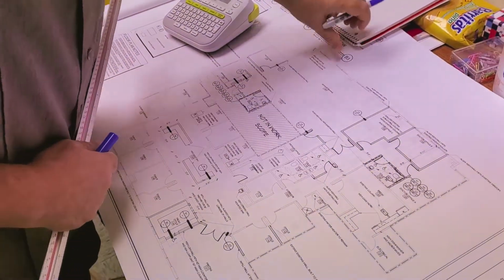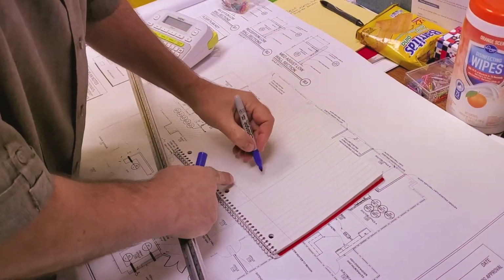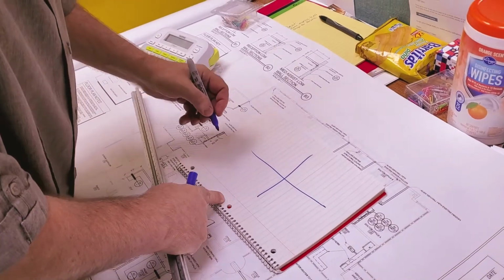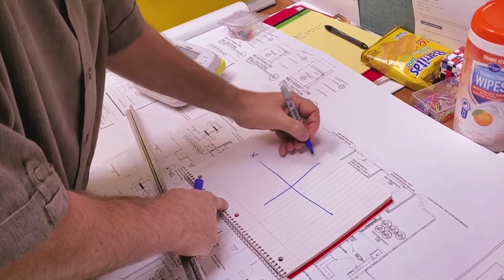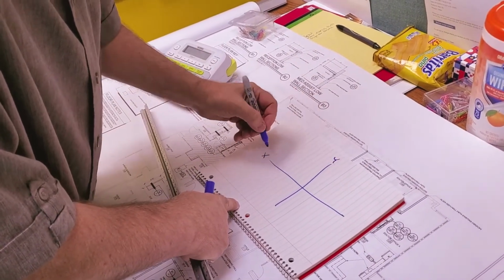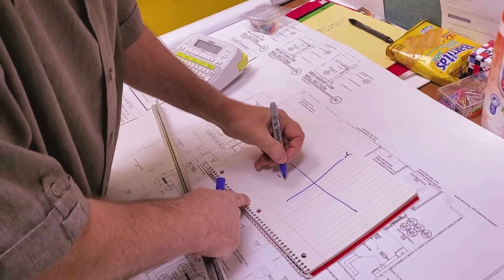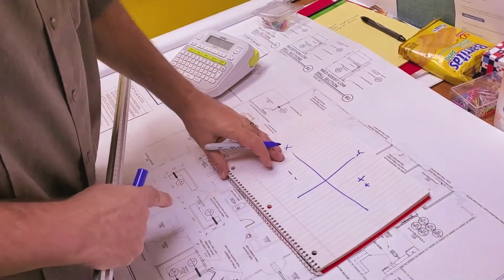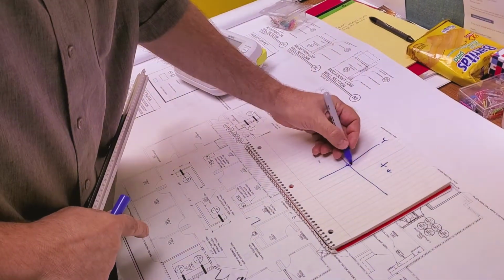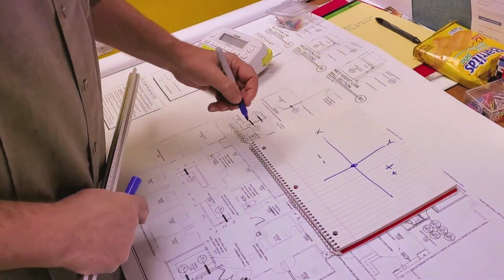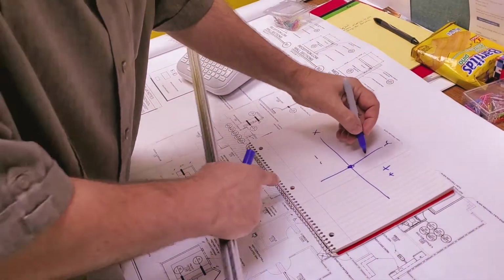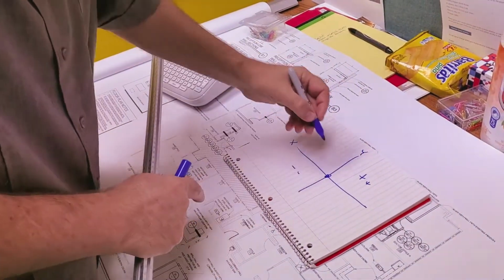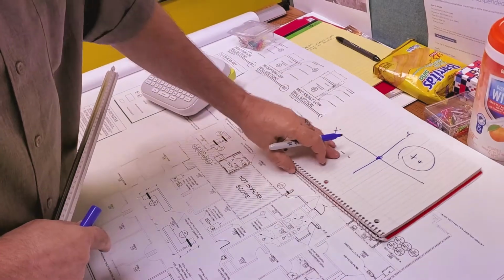So we'll start here and we're going to talk about XYZ axis, right? X-axis, Y-axis, minus minus, plus plus. This is basic algebra from junior high school. So we're going to work in this quadrant right here. And this quadrant is the two positives.